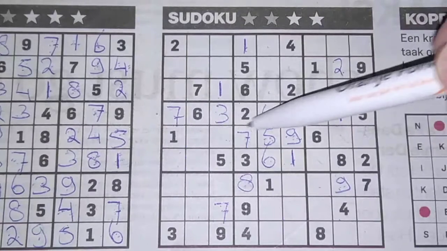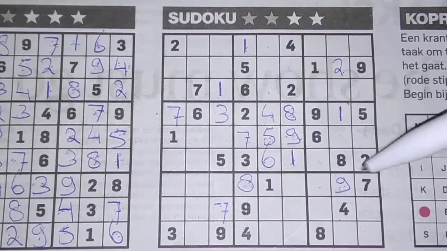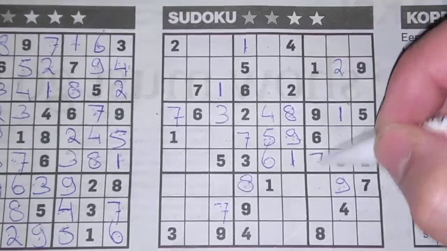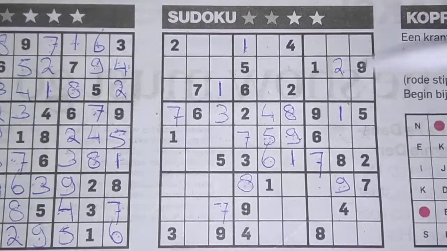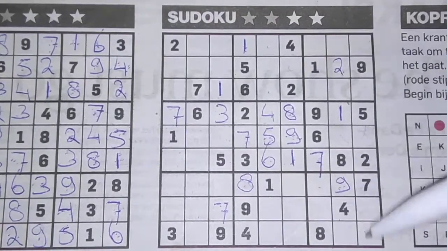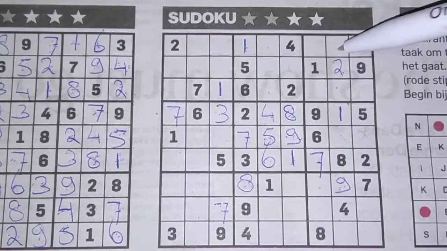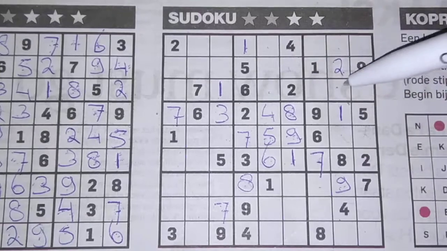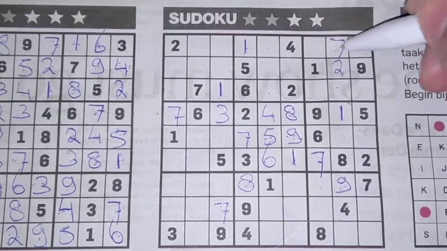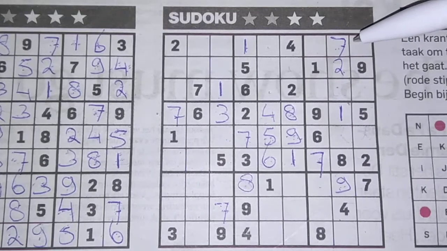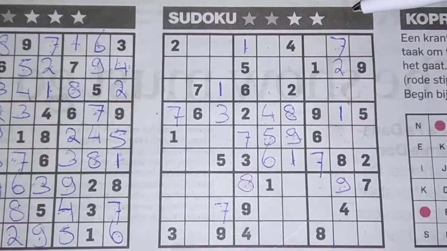7 in this row, 7 in the middle row. So in the row below, the only place for the 7 should be here. 7 in the last column, 7 in that column, so in the column between, the only 2 places for the 7 should be here and there. But I see here 7, no 7 here, 7 should be here. Then I cannot continue with the 7.